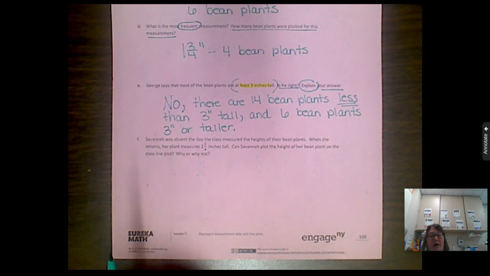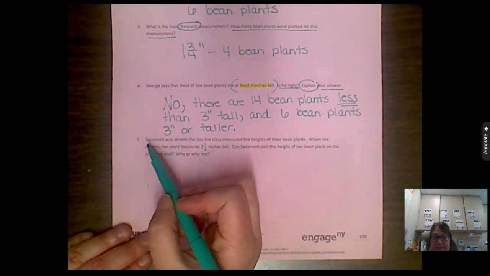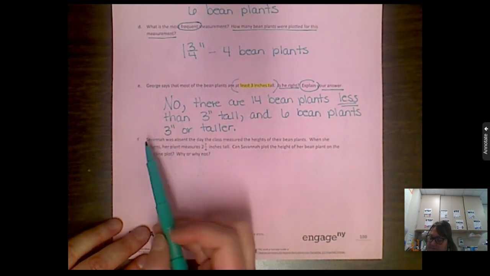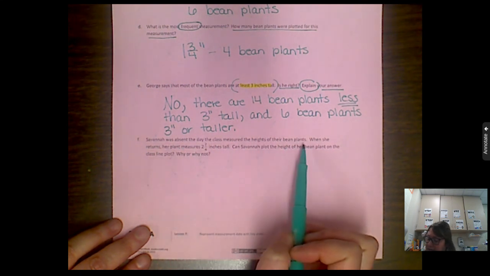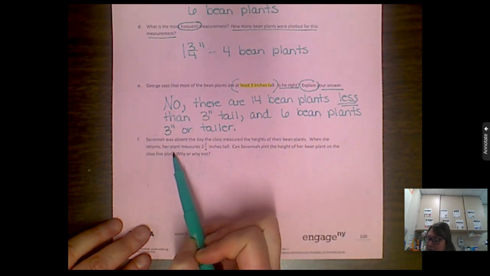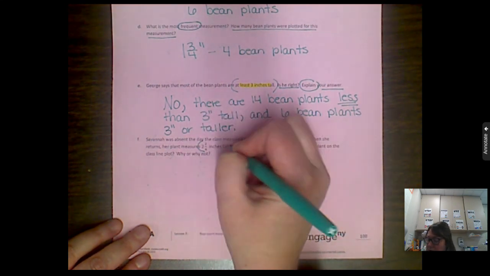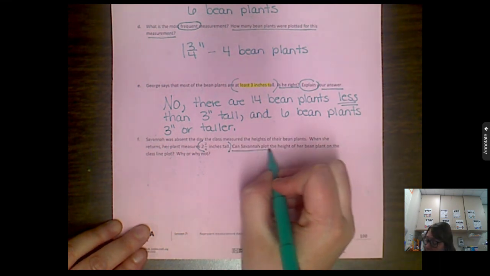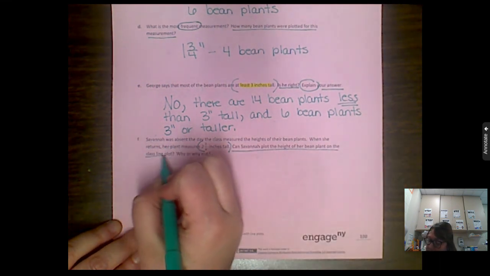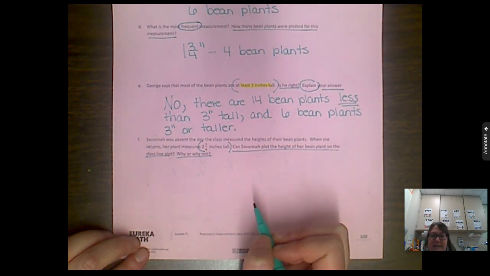Alrighty, so if you need to pause to finish that up, you can do that, and I'm going to start on F. So put your finger or your pencil on F for Savannah and read with me, please. Savannah was absent the day the class measured the heights of their bean plants. When she returns, her plant measures 2 2/4 inches tall. So 2 2/4 inches tall is the height of Savannah's plant. Can Savannah plot the height of her bean plant on the class plot? Why or why not? So we're going to have to write a sentence there, right?